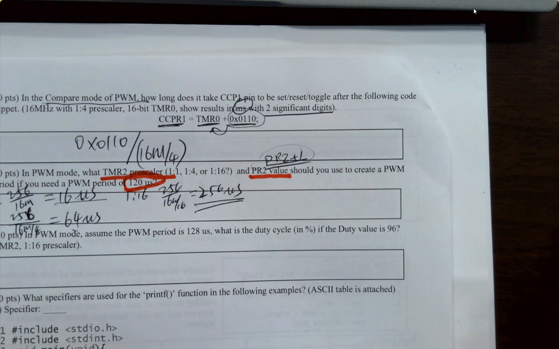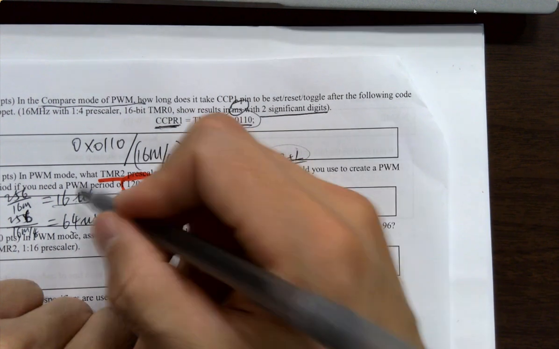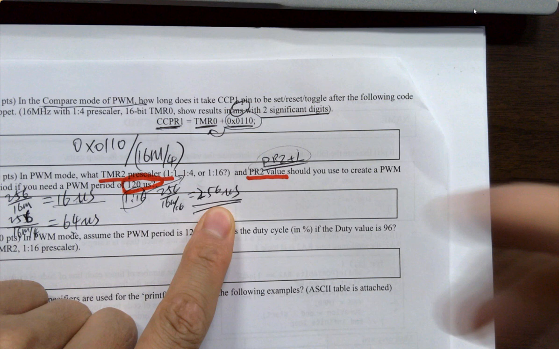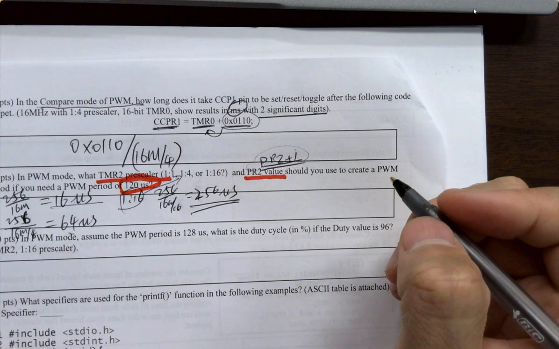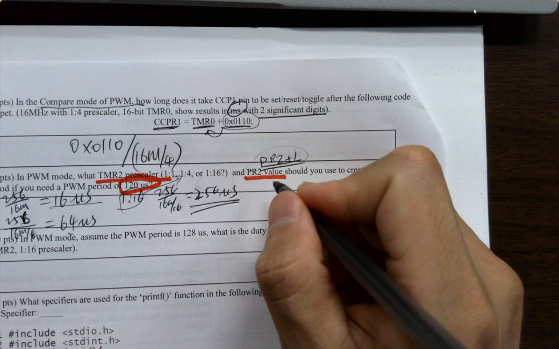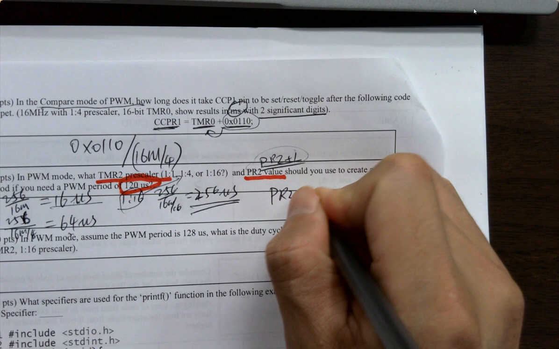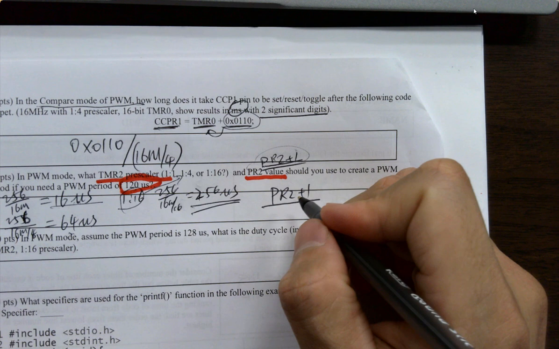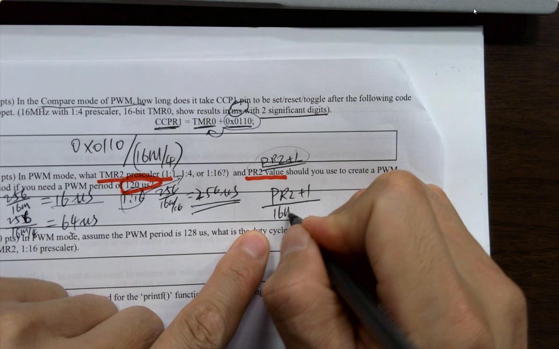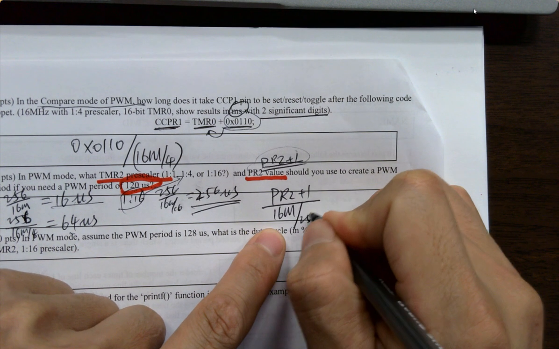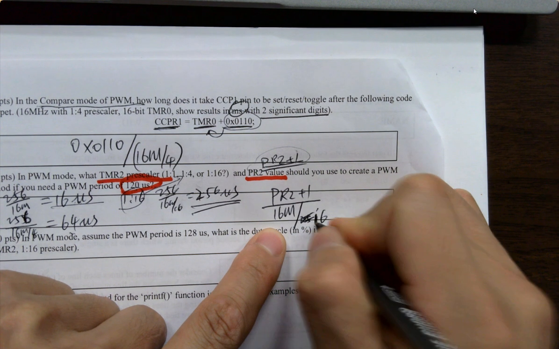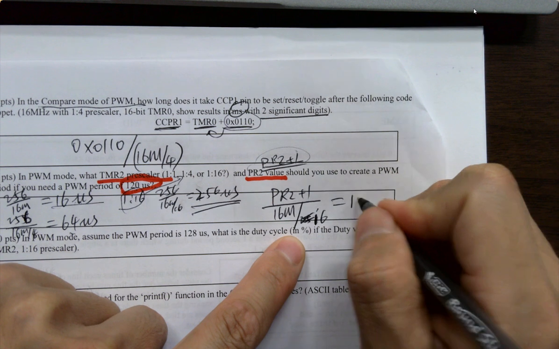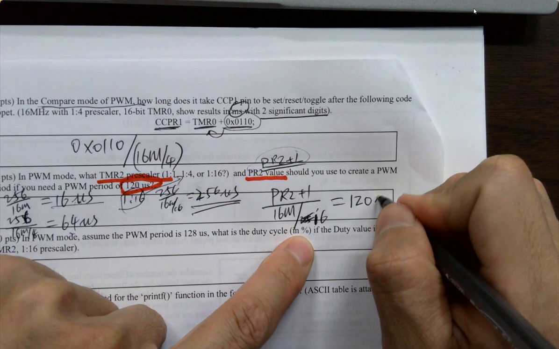So now the first question is answered. It should be 1 to 16, right? And now the second question is, what's the PR2 value I put in the register to make that happen? So just list the equation here. It's PR2 plus 1 over 16 mega divided by 256 divided by 16, the prescaler, and that becomes 120 microseconds, right?